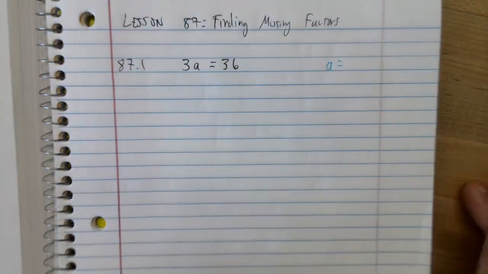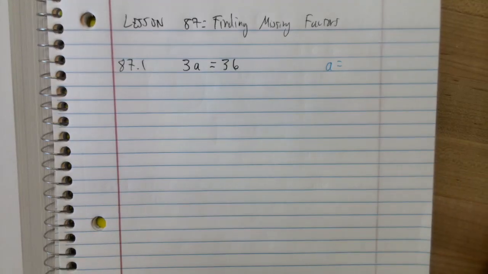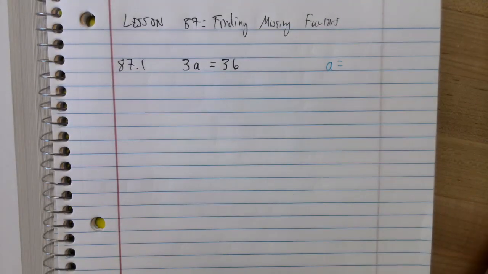How'd you know to do that? What did they teach you in 4th grade about multiplication and division? Whenever you multiply your answer in division by the number you divided by, you get back the original. So there's a relationship.